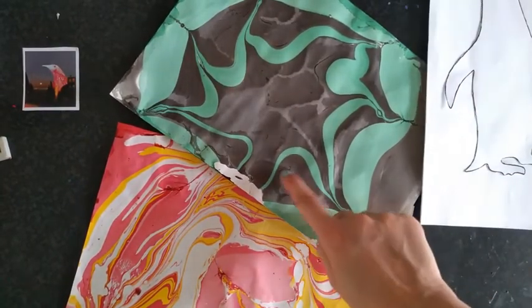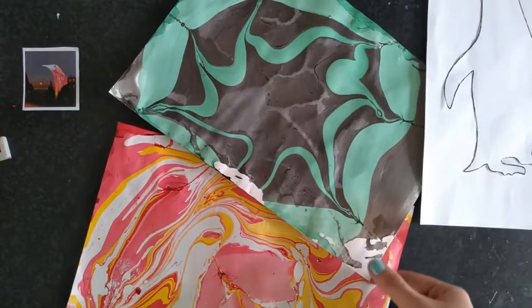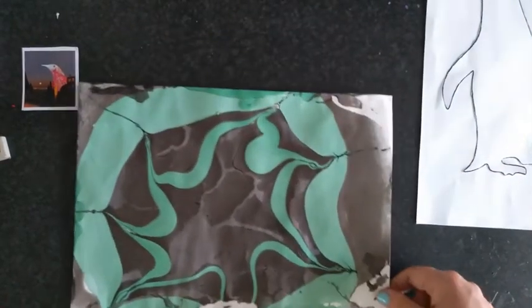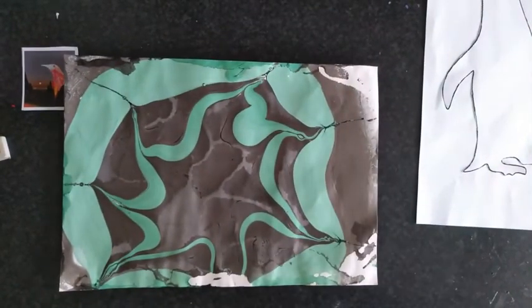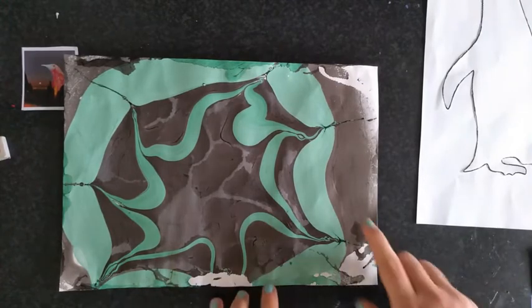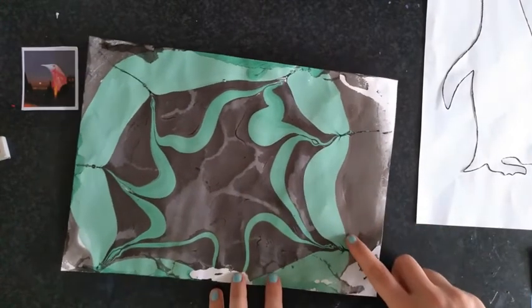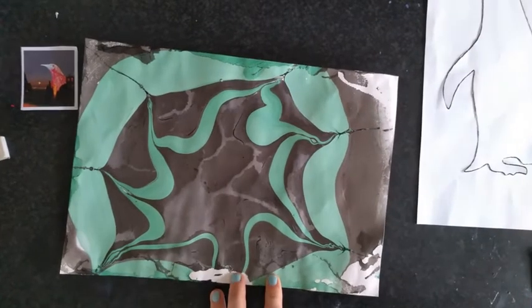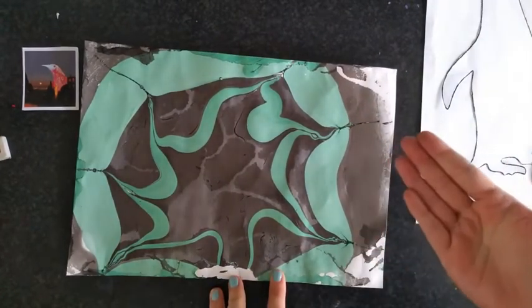Moving my penguin to one side. Out of my two different marbling experiments, I am going to choose the green and black. So go back to your colour wheels and the lesson where we explored different emotions linking to colour. I remember the colour green represents the colour of growth.